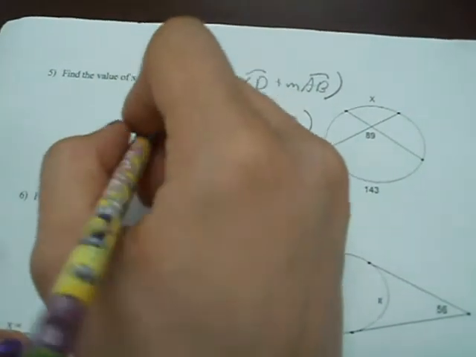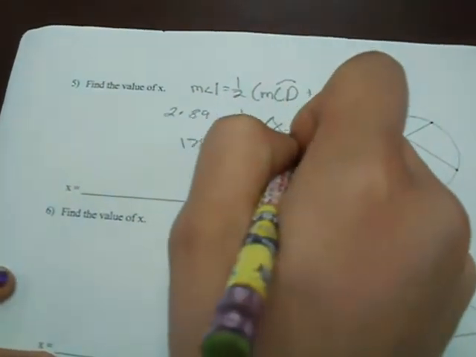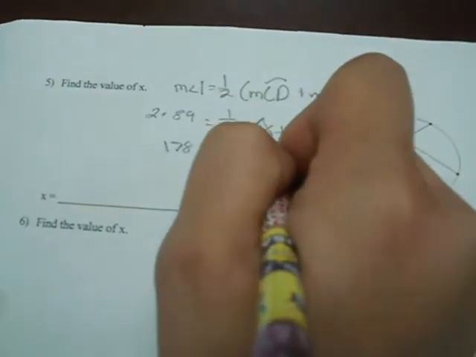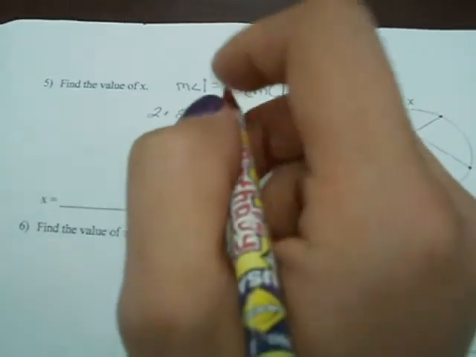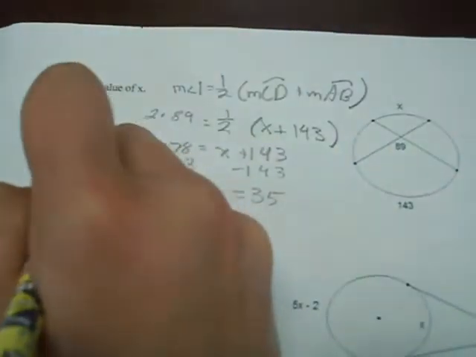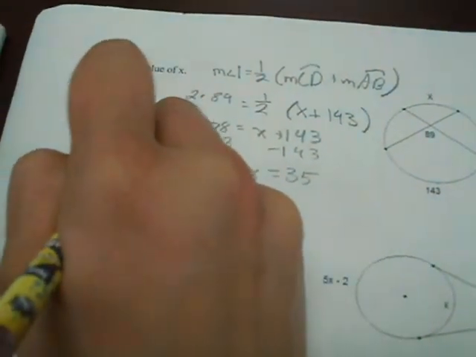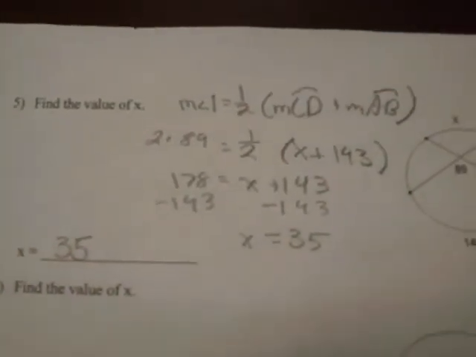We would then get 177 equals x plus 143 after multiplying the 89 by 2, and we would subtract that 143 from 178, and we would get x to equal 35. And that would be problem number 5 using the chord intersection theorem.